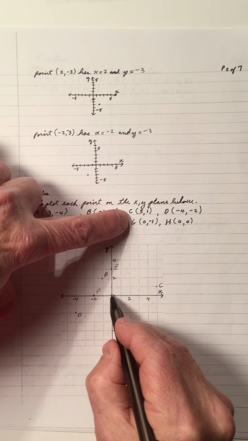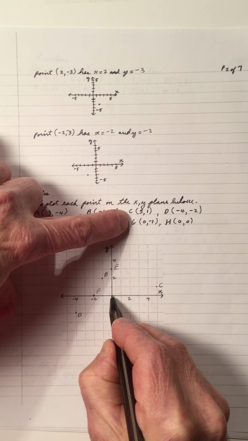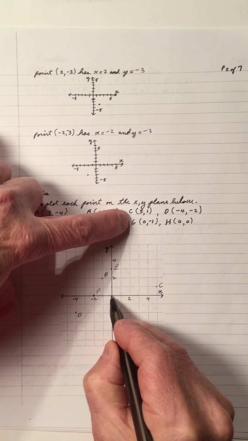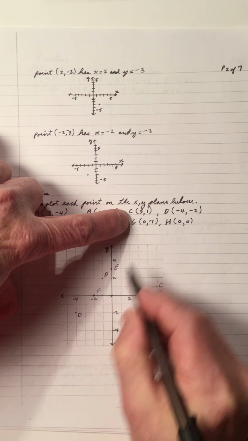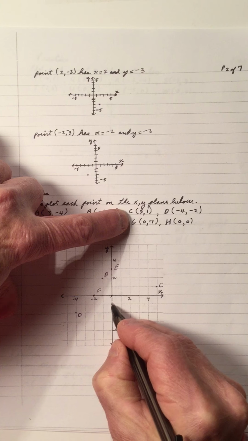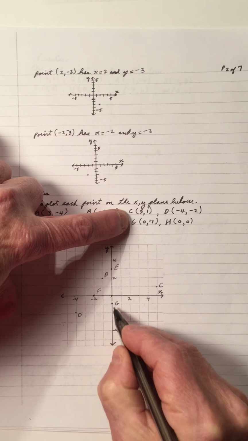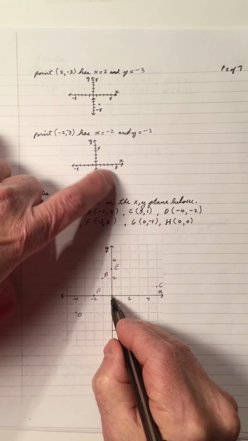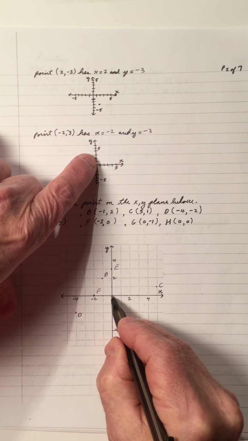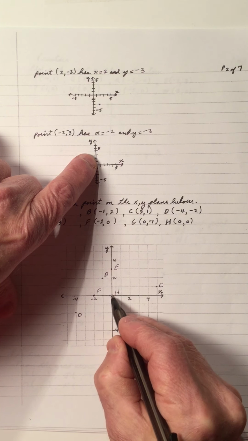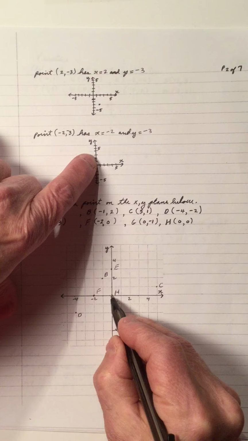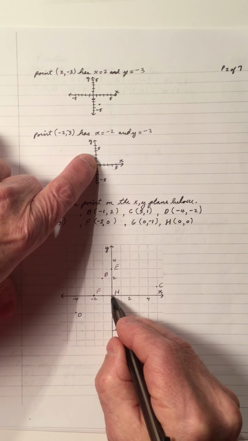G is (0, -1). Origin again. You do not move on the x, left or right, but the y is -1, so you go down 1. So there's G. H is (0, 0). (0, 0) is the origin. And the origin is right there. X is 0. Y is 0 at the origin.